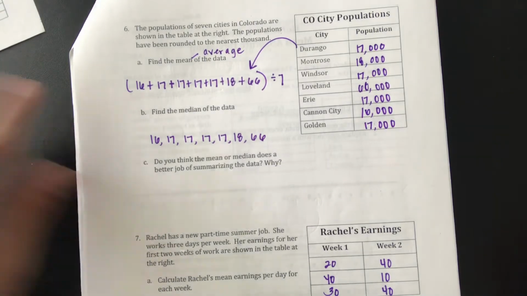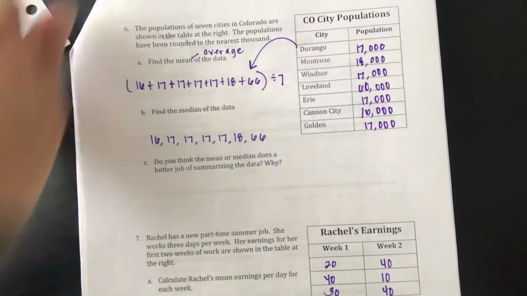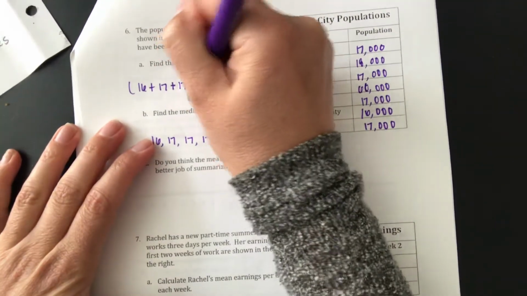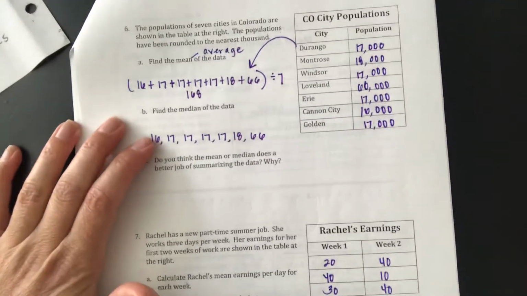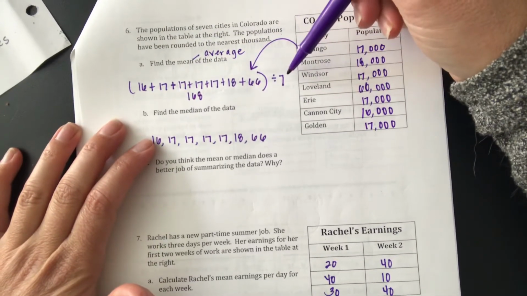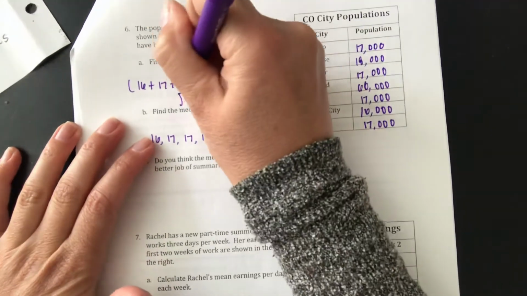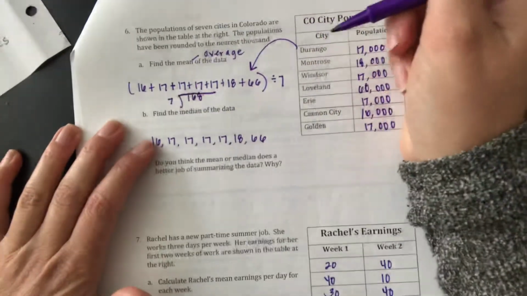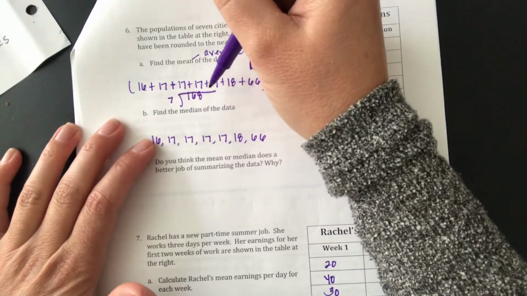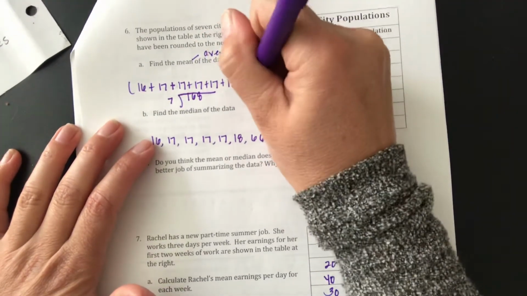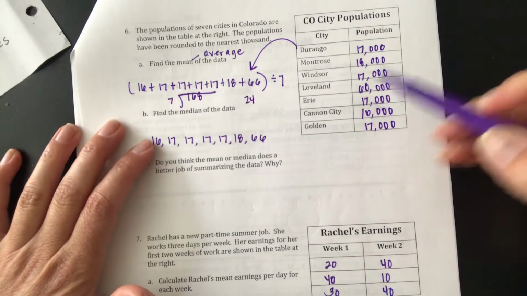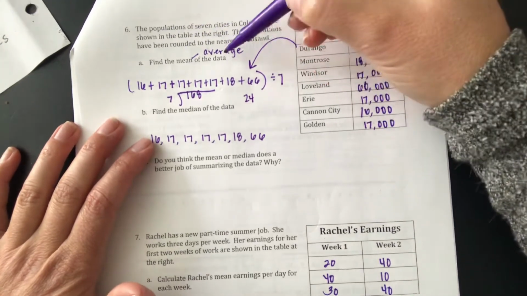Okay, so we're going to take all of those numbers in there, and just to save time, I already did it, and if we add those up, it's 168, and we're going to need to divide by 7 because we have 7 numbers in our data set, and 7 goes into 168 24 times. But here's where we have to go back. It says find the mean of the data.